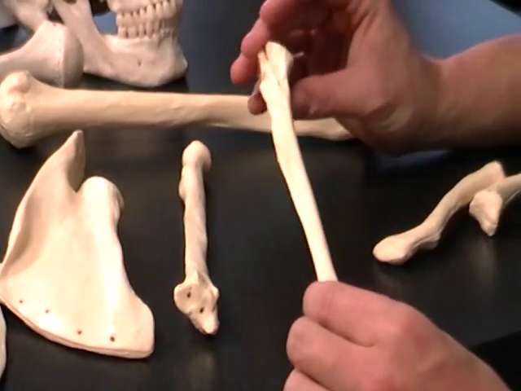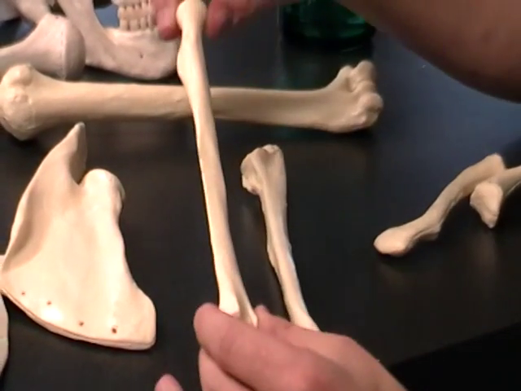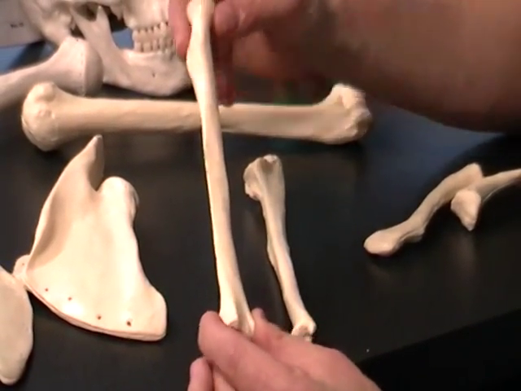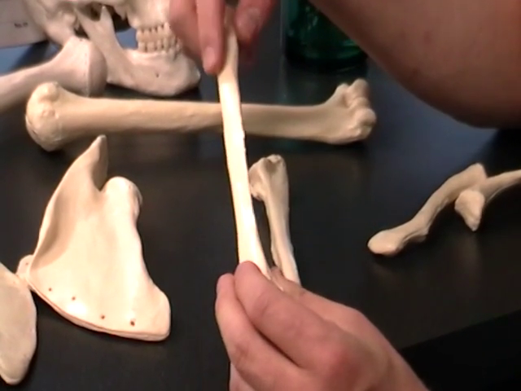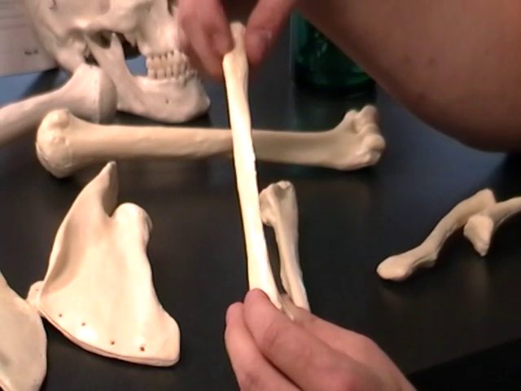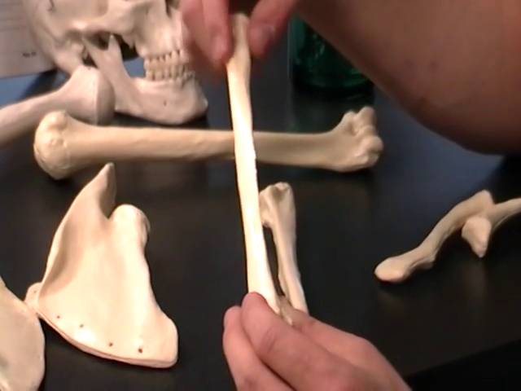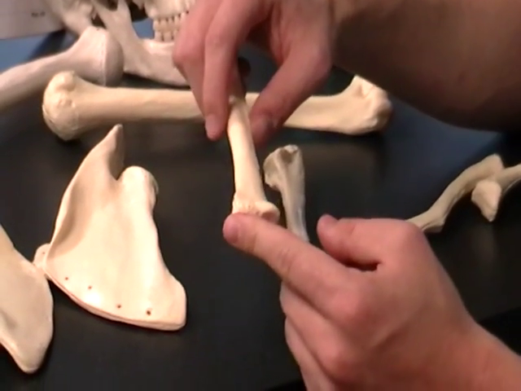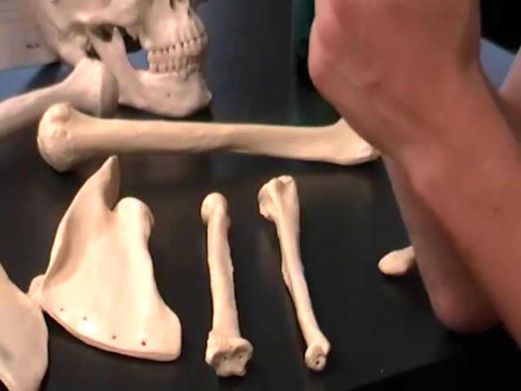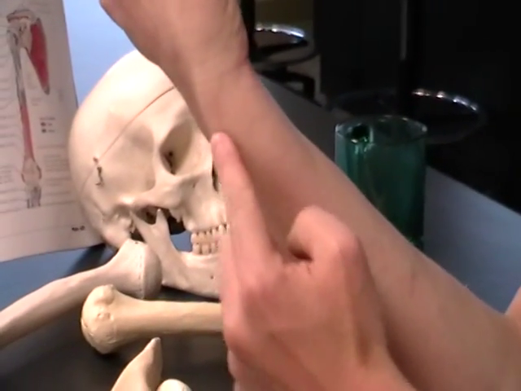Okay, so that's the ulna, and then the radius. Now the radius, you have a head, you have the radial tuberosity. Okay, this is where your biceps muscle inserts. And then you have your lateral styloid process. So that would be this bump, this bony, bumpy landmark right there.